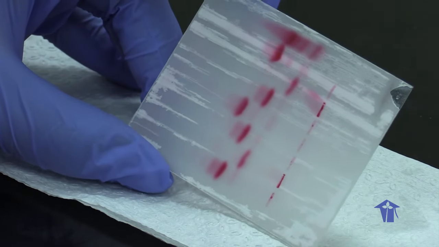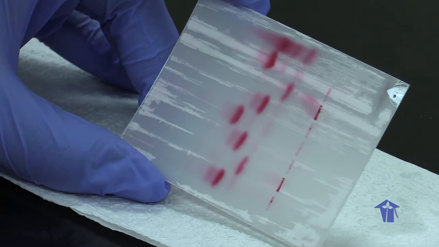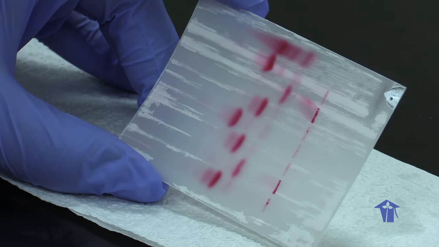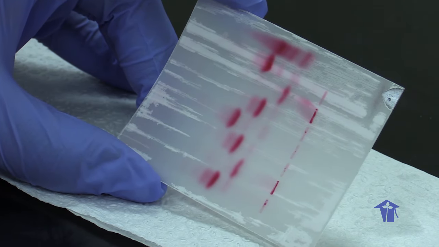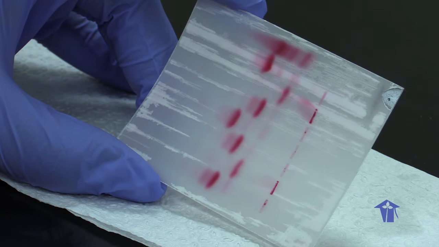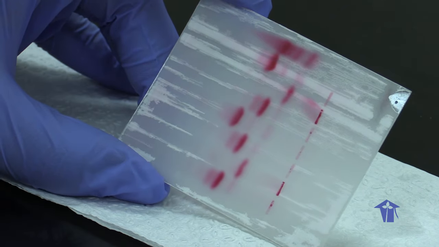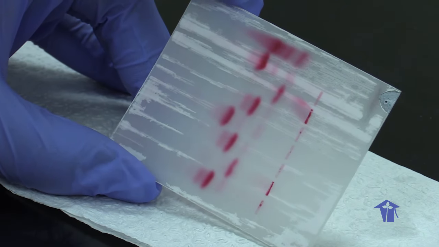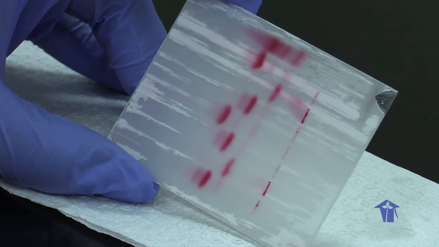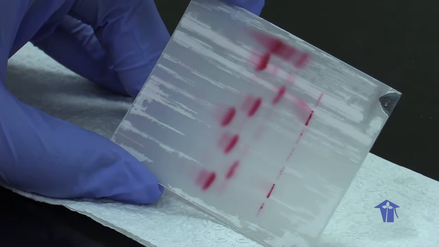One point is that to quantify, we cannot quantify the type of hemoglobin by just looking at the bands. We could say, well, one band looks a little heavier than the other, and therefore there'll be more of that hemoglobin. But there's an instrument called a densitometer, which we can attach to the plate, and you can read the quantity, or determine the quantity of each of the different hemoglobin bands. We don't have that here at the moment.